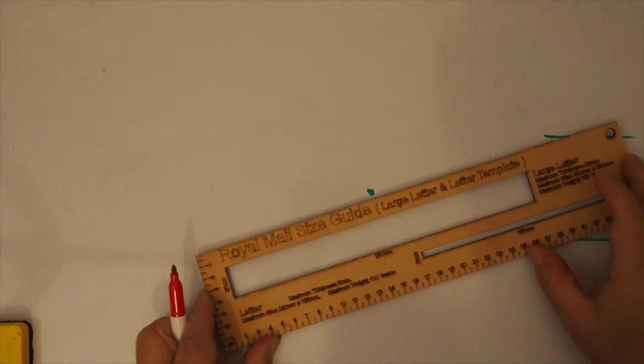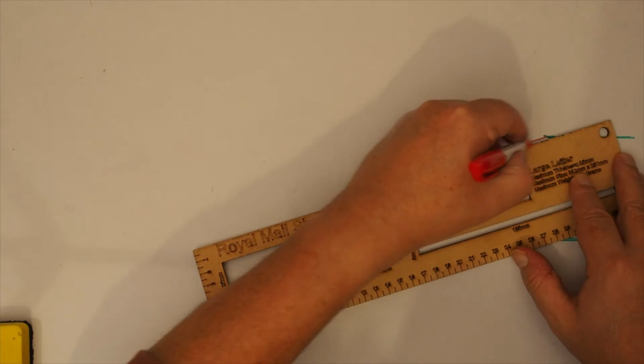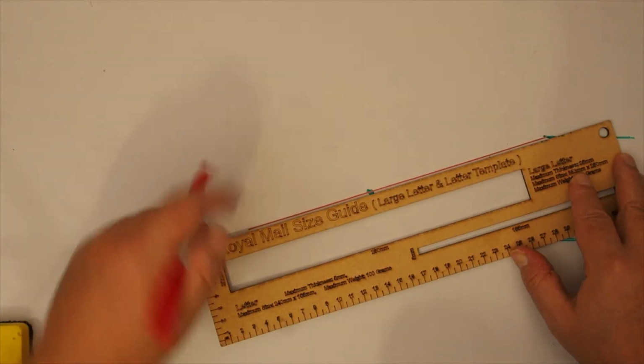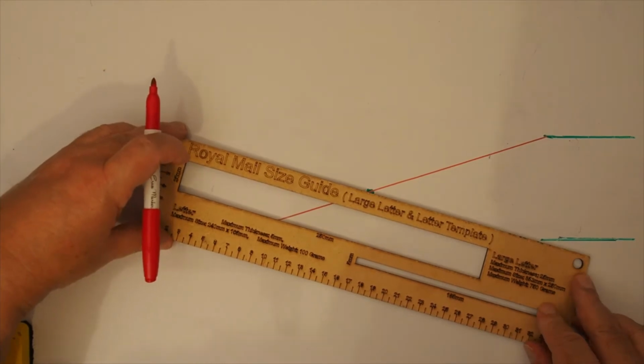So, using my trusty Royal Mail size guide, I can draw a straight line from the top of my aperture and the bottom of my aperture here.